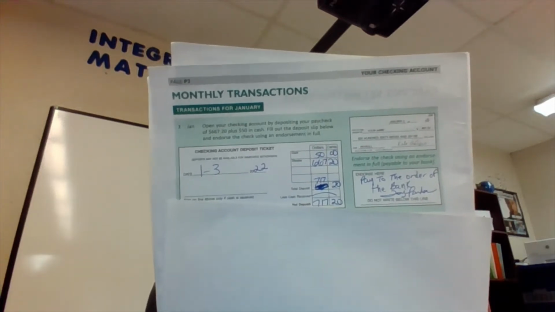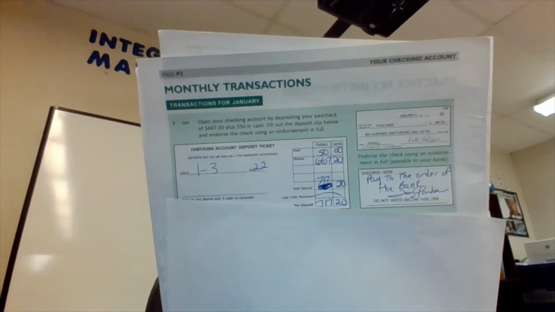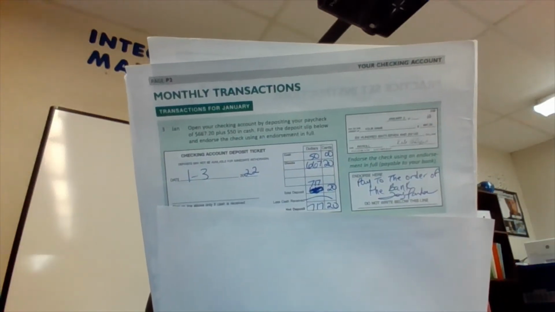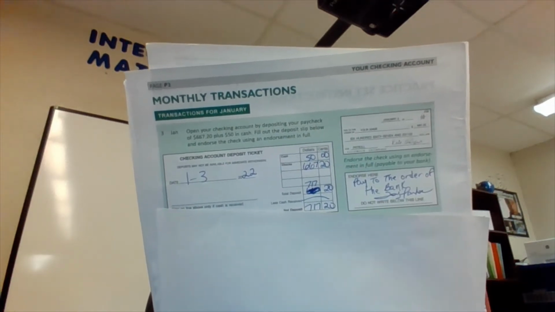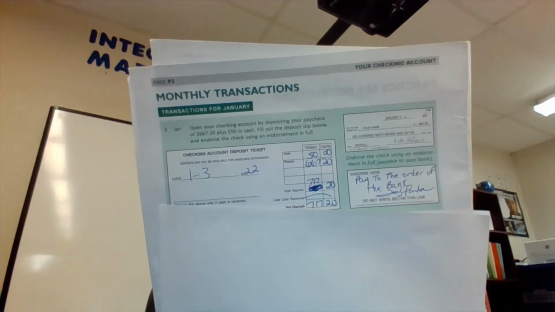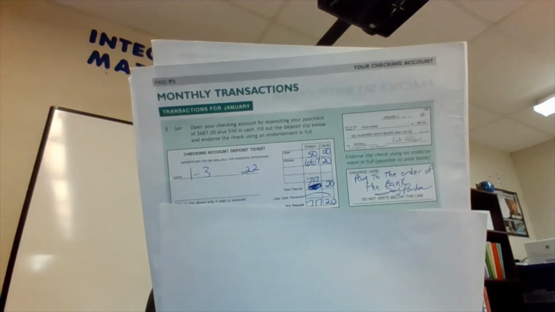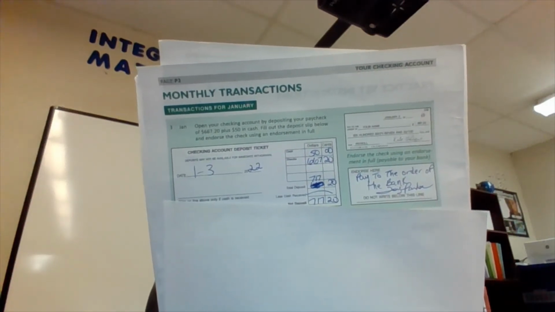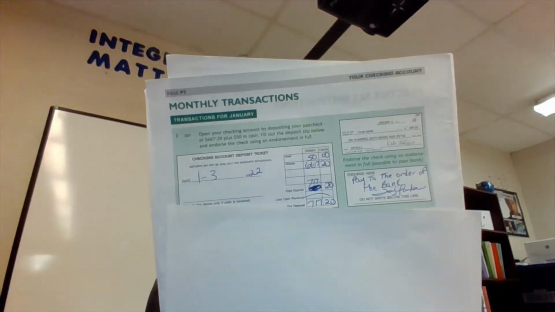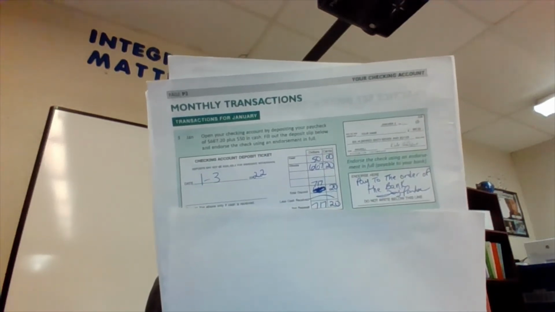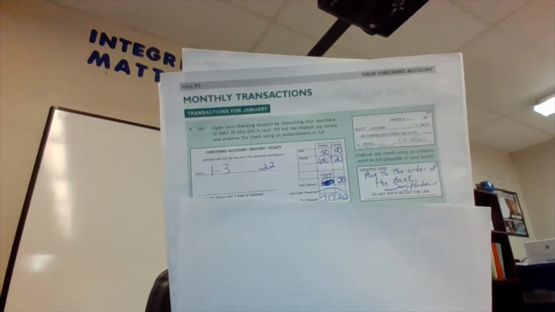Now, go to the right of the deposit slip, and you will see a miniature version of your check. You have to endorse the back of the check. The bank wants you to endorse it. In this case, because you're opening a new checking account, you're going to make an endorsement in full payable to the bank. So you would put pay to the order of the bank, and you sign your name. This transaction is now officially done. You would take it to the bank and deposit the money, and you would officially have $717.20 in your account. And we now have the rest of January to do.